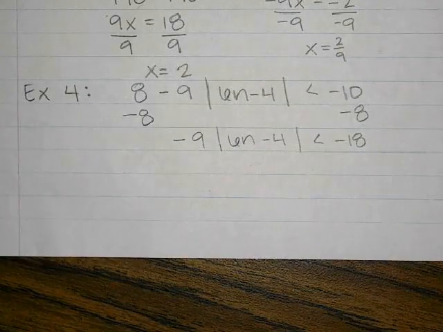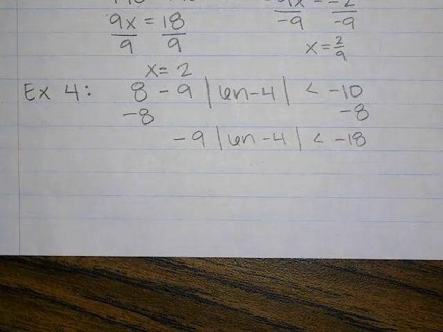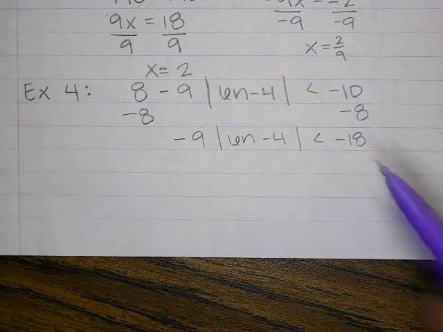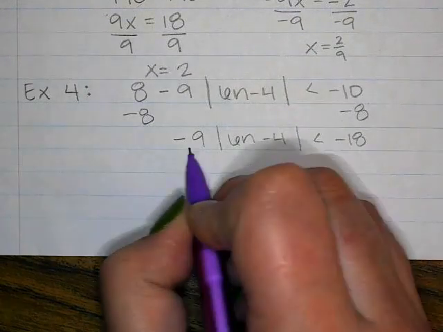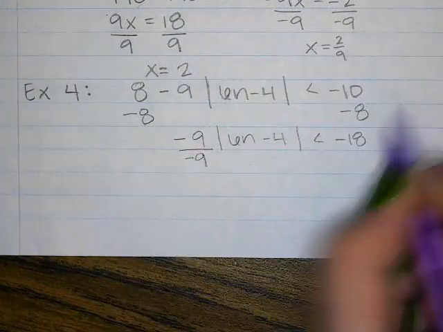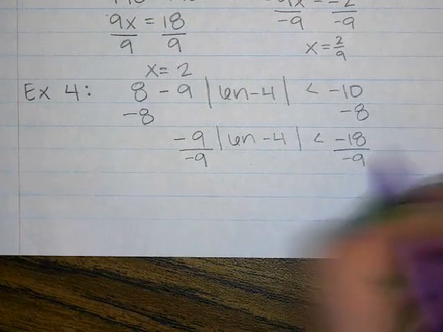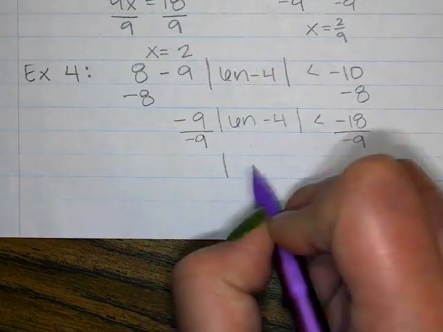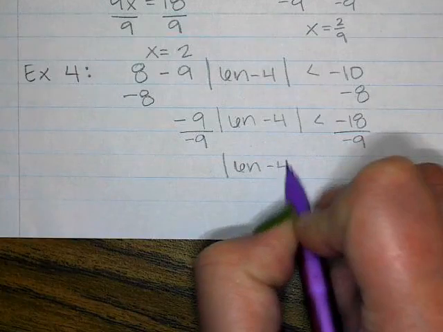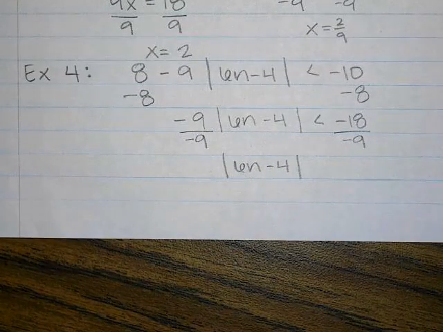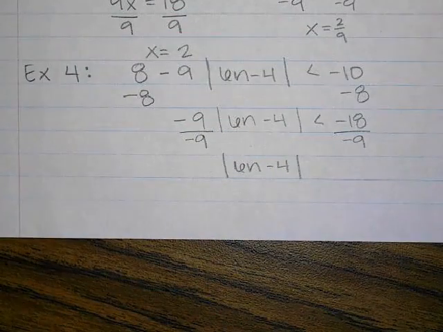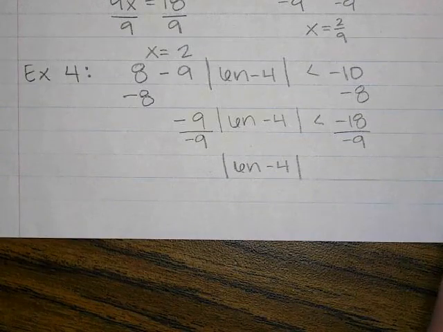All right, and then what do we do next? Divide by negative 9. And which direction is our symbol going? Greater than. This is a greater than symbol now.